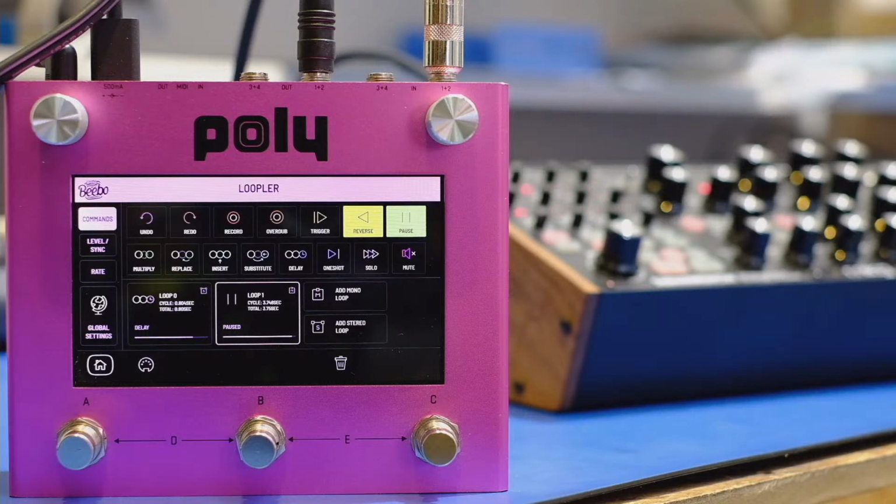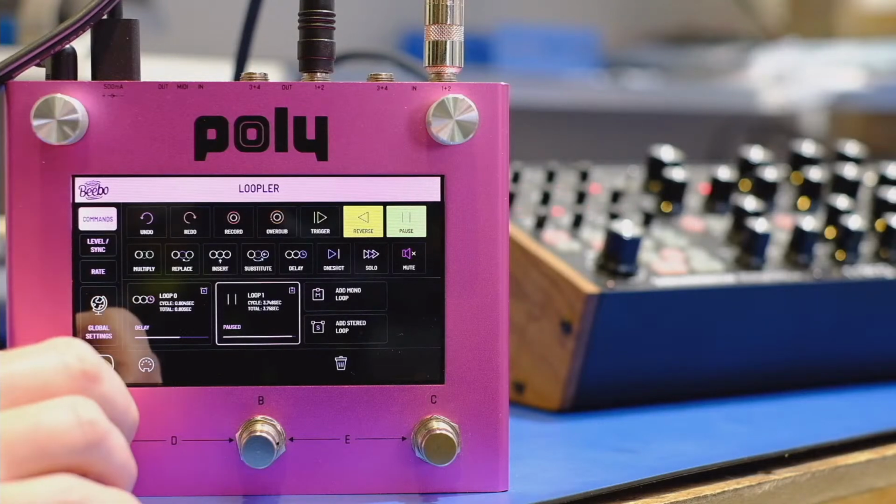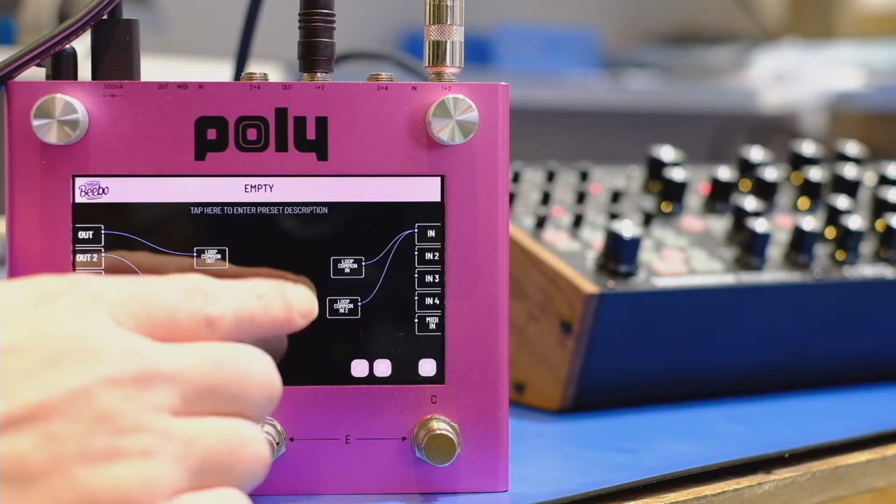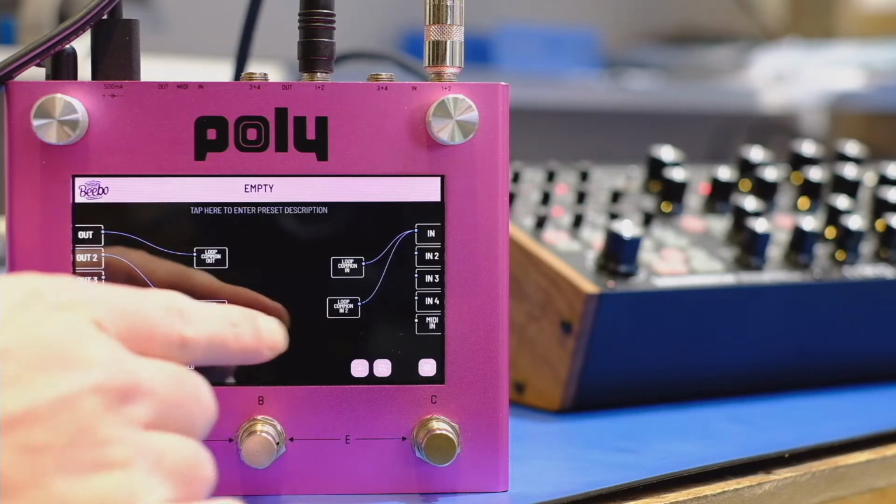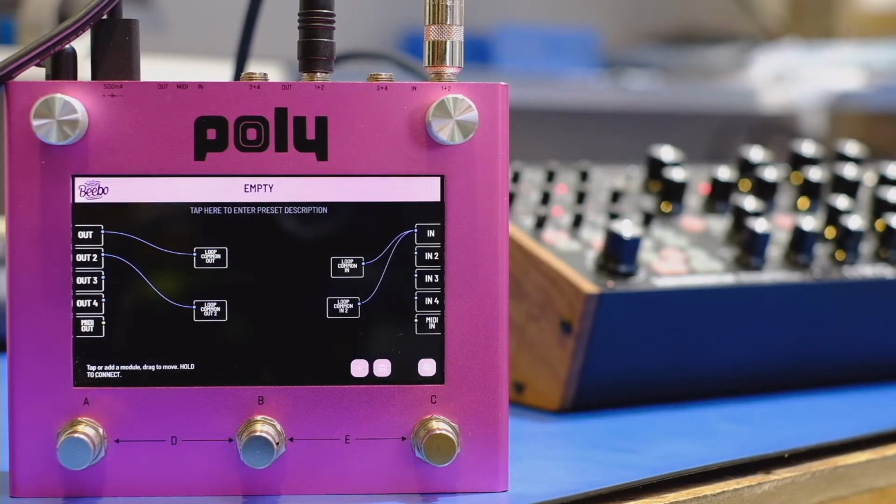Can you hear the differences between in and out modules once more? Yeah, so I'll jump back to the main screen to show that. So looper coming in, looper coming out. I've got two because I'm running in stereo. If you just want to run in mono, just add one.